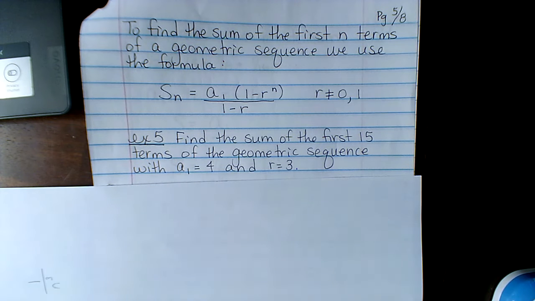Okay, so we've talked about how to find the sum of the terms of an arithmetic sequence and the sum of the terms of just any kind of generic sequence in summation notation. And we know, of course, that the sum of the terms of a sequence is called a series. So now we move on to geometric series, which is the sum of the terms of a geometric sequence.